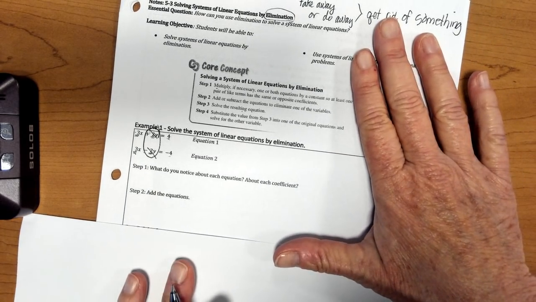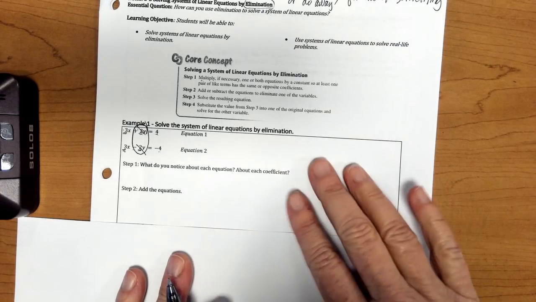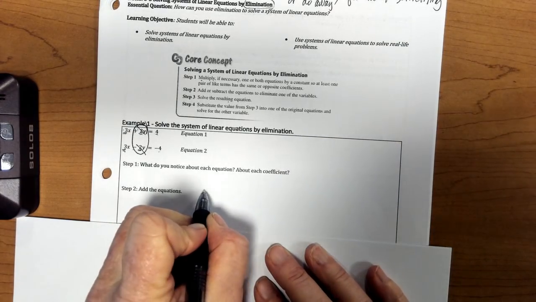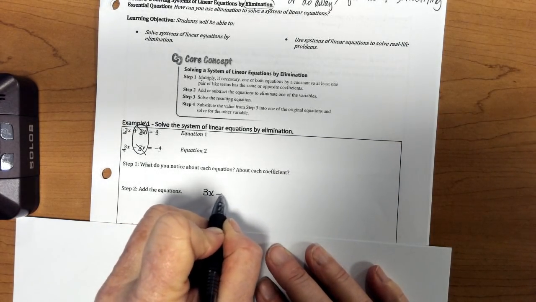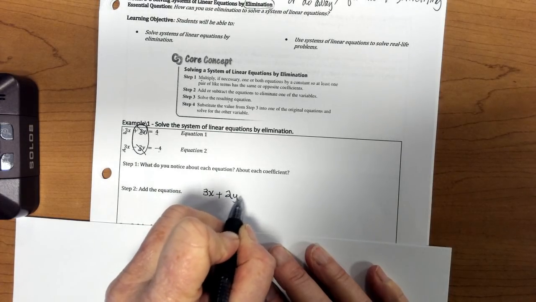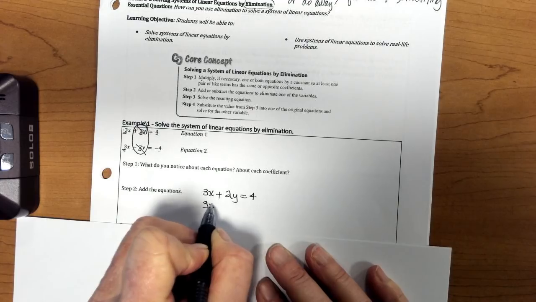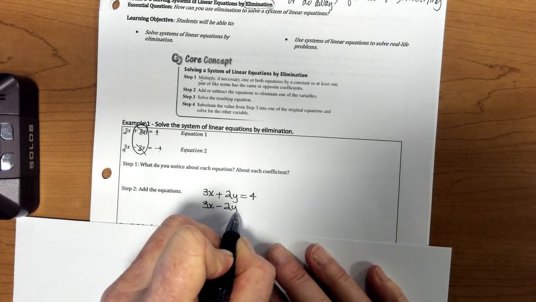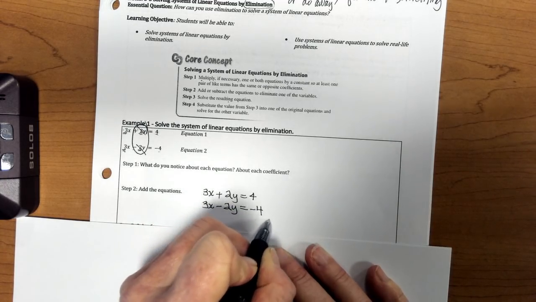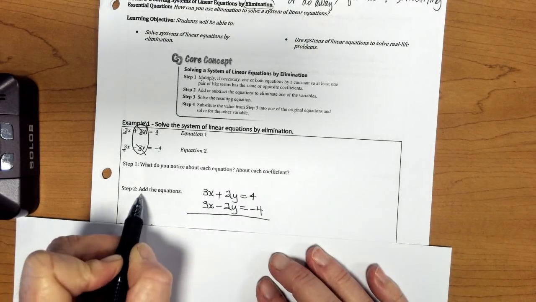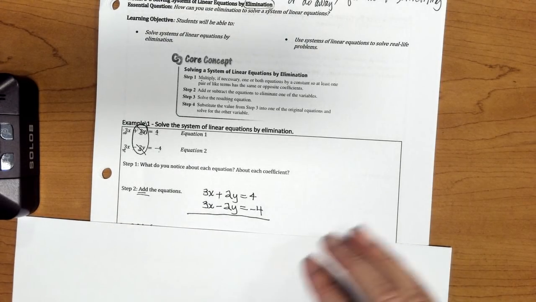So let's go ahead and do that. I'm going to rewrite the equations right here. I'm going to write 3x plus 2y is equal to 4. And then I'm going to write 3x minus 2y is equal to negative 4. I'm going to draw a line because I'm supposed to add the equations down.